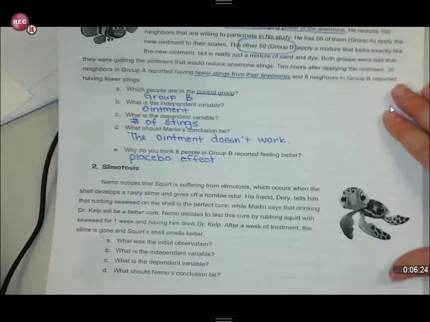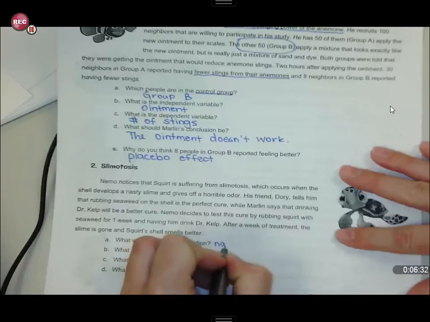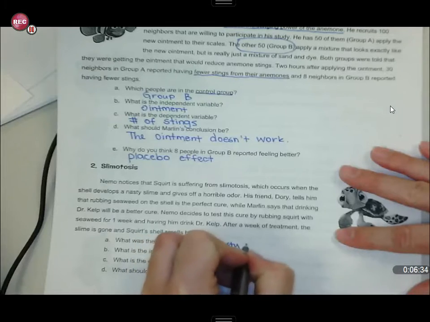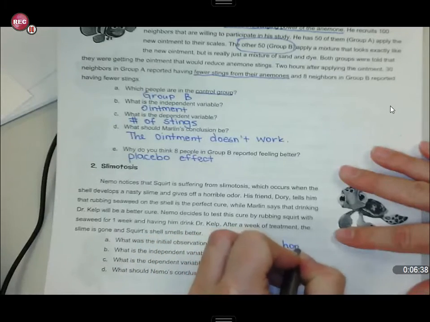What was the initial observation? So what's the first thing that Nemo noticed? Okay, well, it's going to be nasty slime and horrible odor.